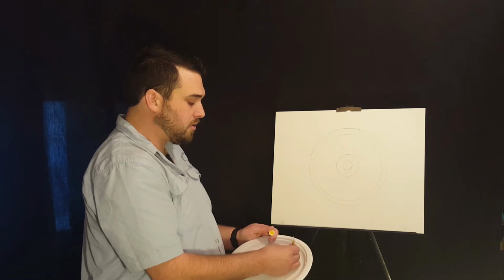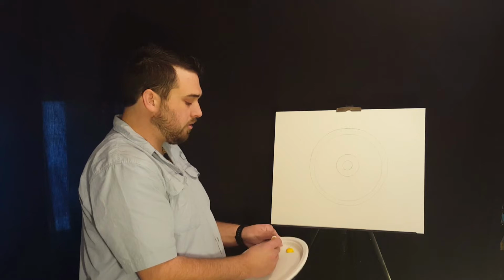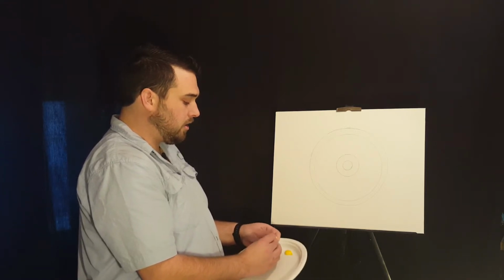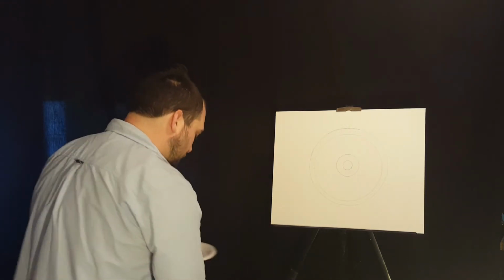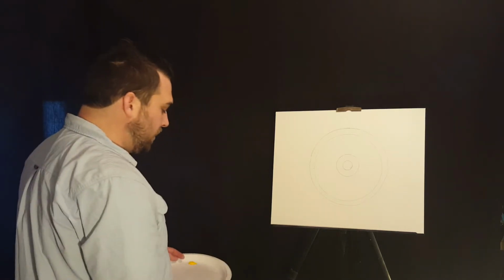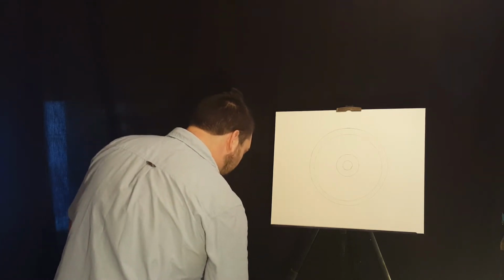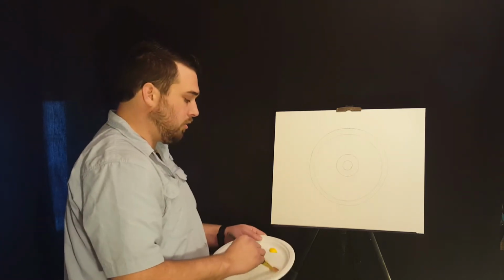Of course, you don't have to use paint. You can use colored pencils or markers, whatever you'd like to use in your sketches, in your diagrams. So we're going to start with this yellow color for the core.